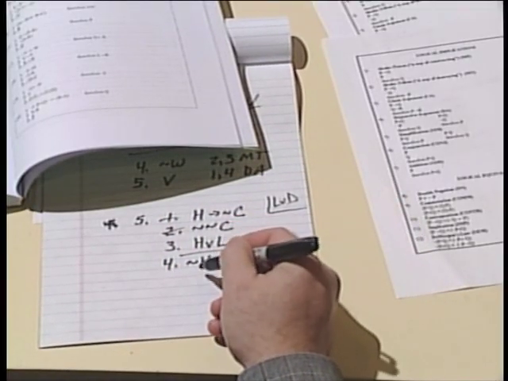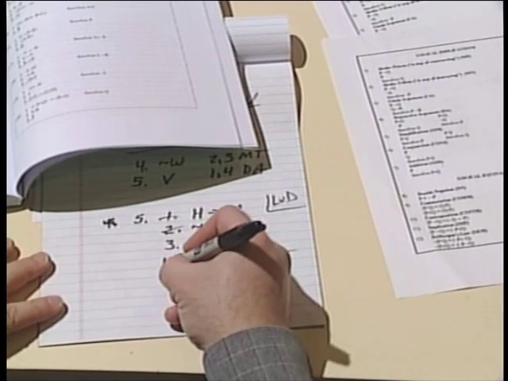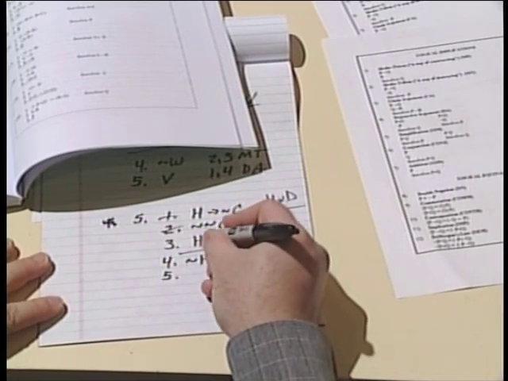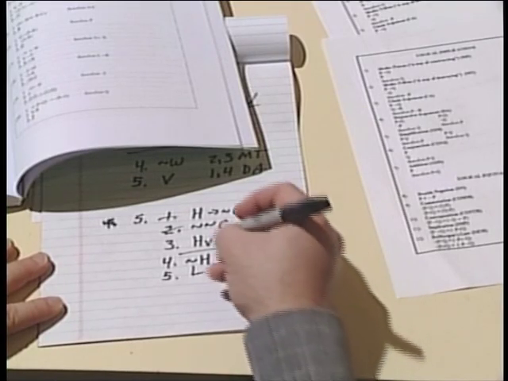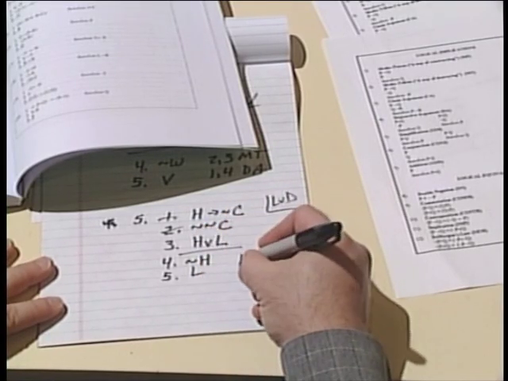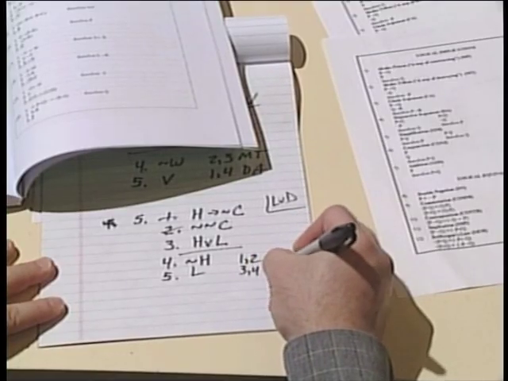H or L, not H. If that side of an or is false, whatever is left is true. L has to be true, and that's going to be 3-4 disjunctive argument.